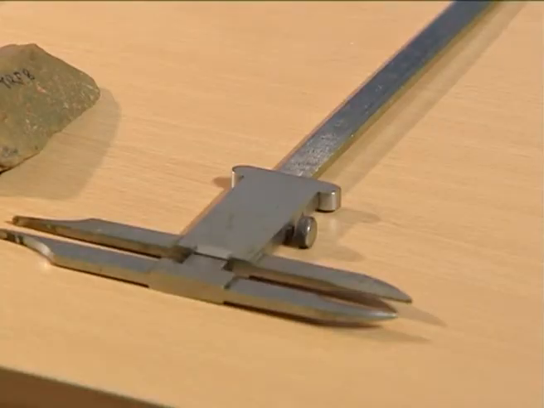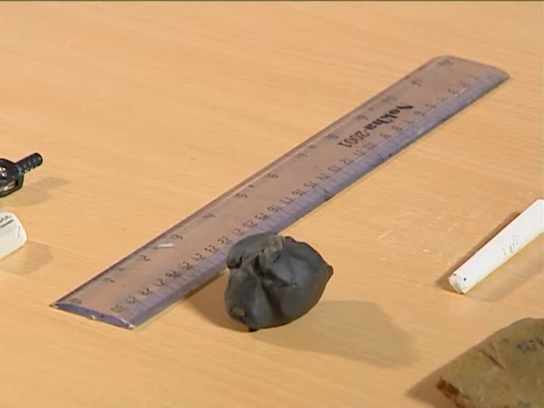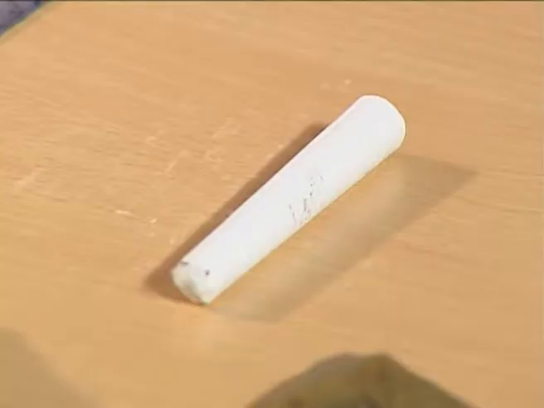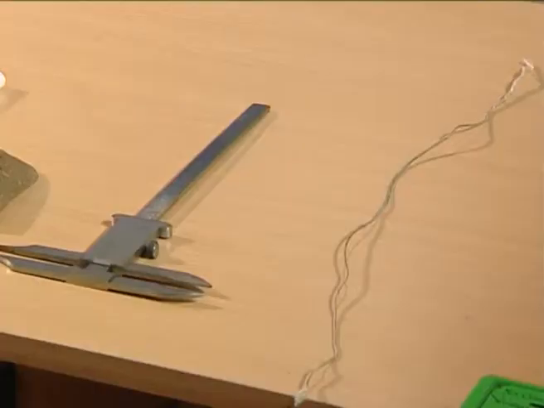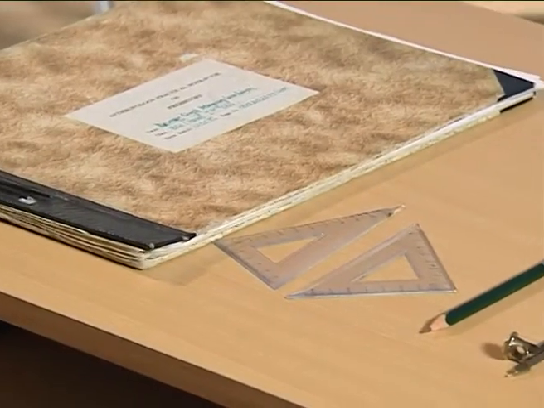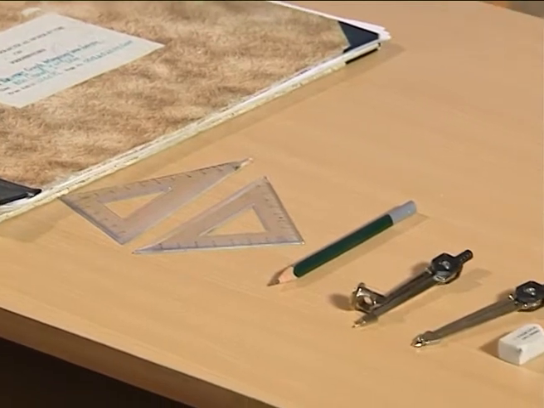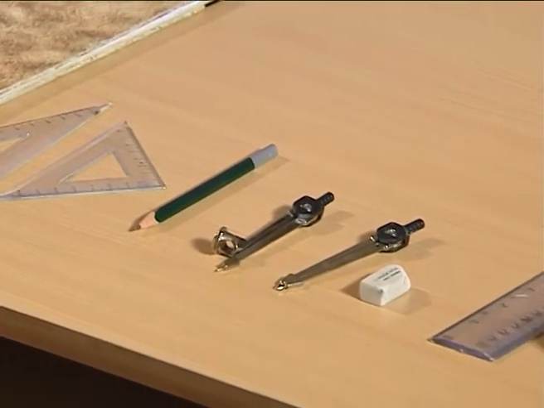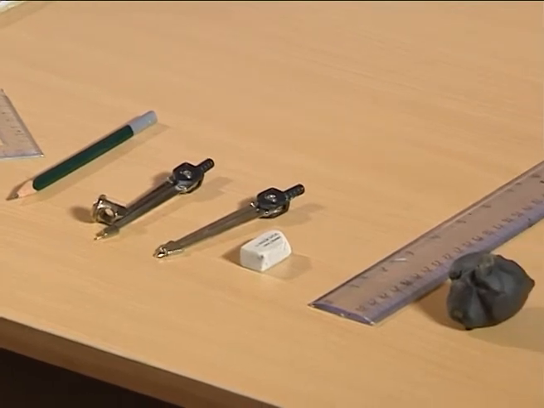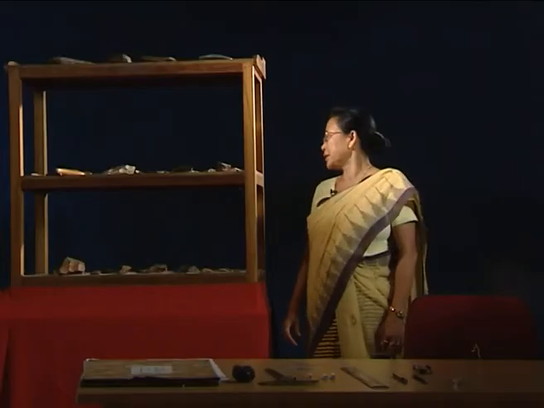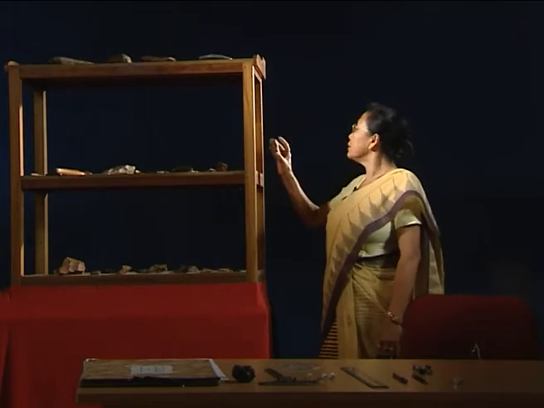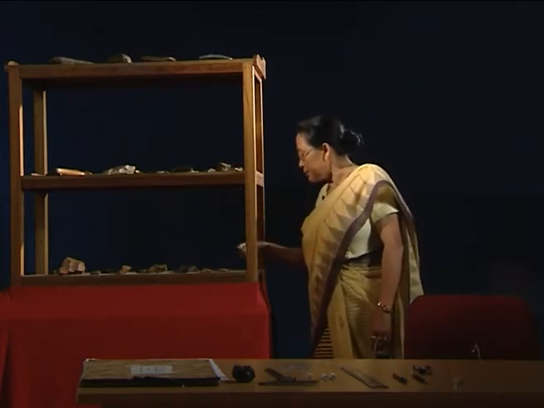Now let's come to the required instruments and needed materials. A point, a slide caliper, a long scale of about 30 cm, a chalk stick, some model clay and a copper wire are to be supplied by the department for each student. Each student should bring a laboratory notebook, a pencil, a set square, a divider, a compass, an eraser and a sharpener.